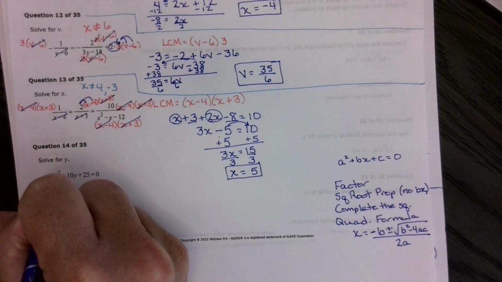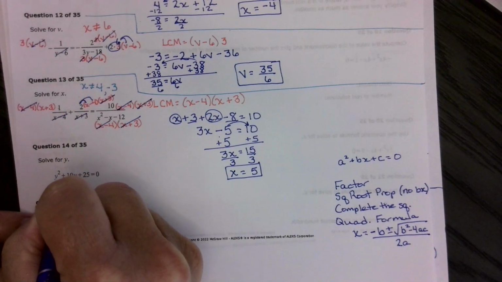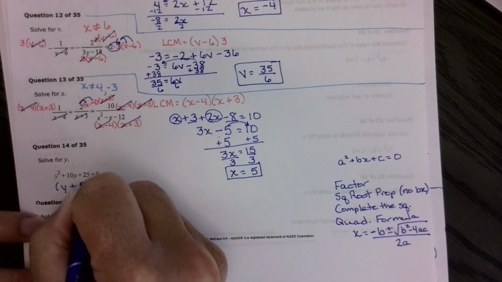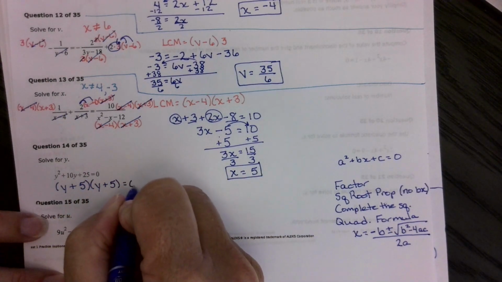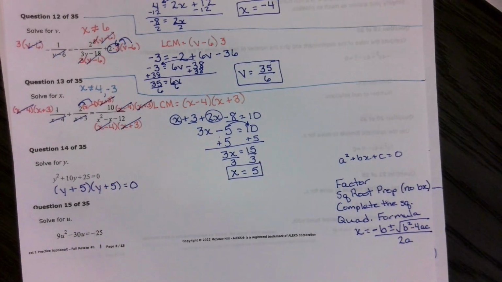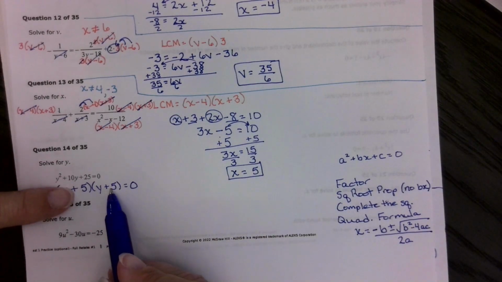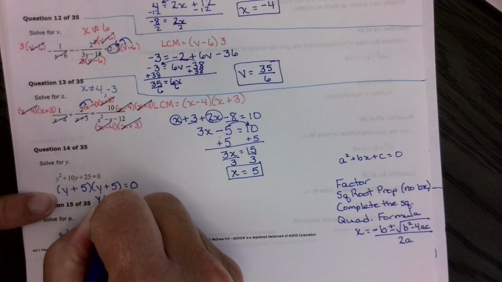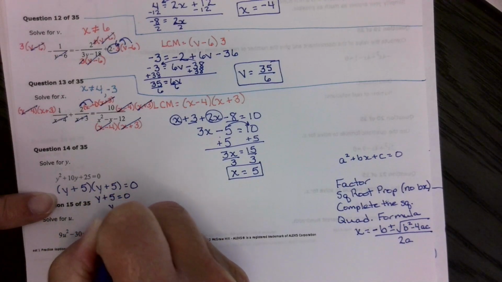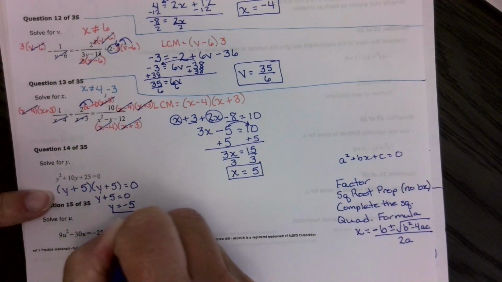Okay? So, I always look to factor first. This one will factor. It factors as y plus 5 times y plus 5. That's not how I would write it, but it's okay. I would write it as the quantity y plus 5 squared. Because these are the same, you only have to solve one of them. y plus 5 equals 0. So our y is equal to negative 5.